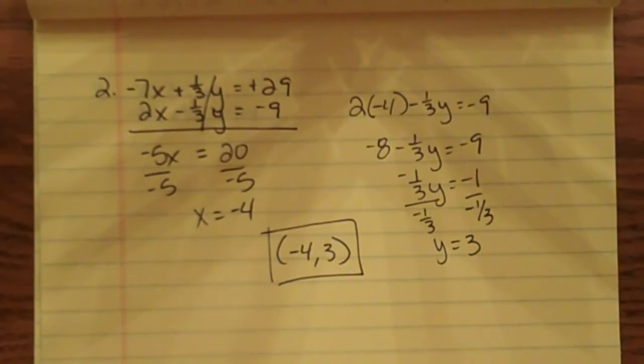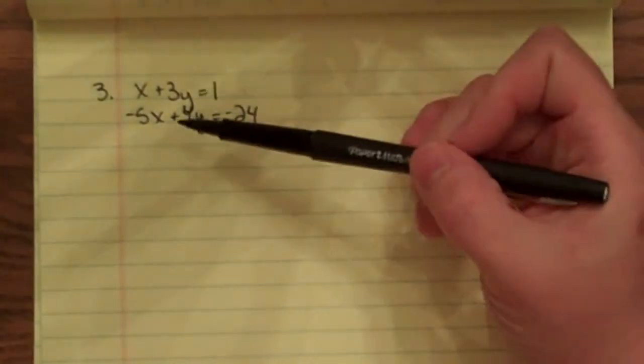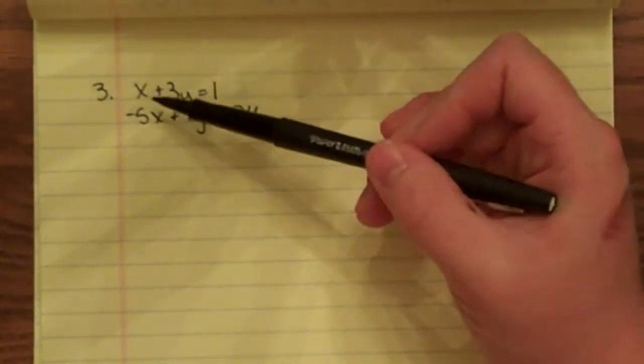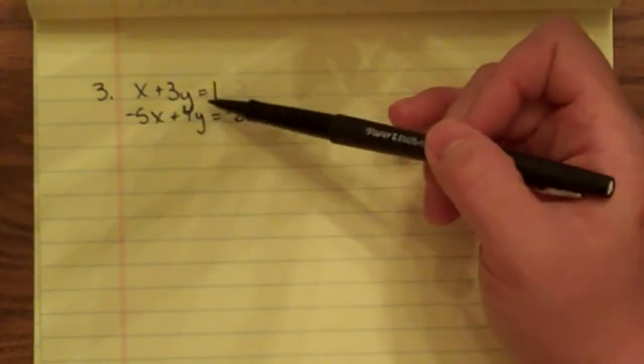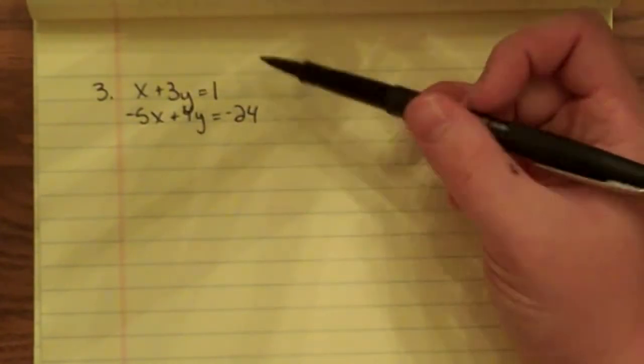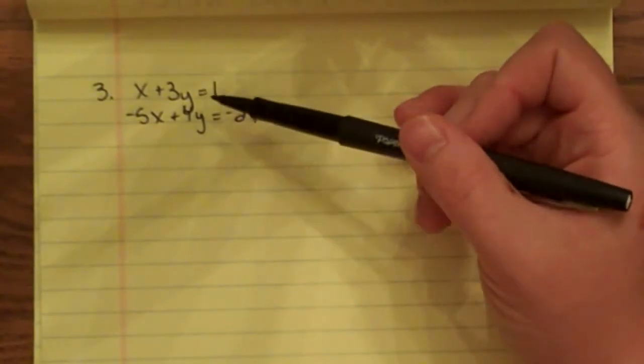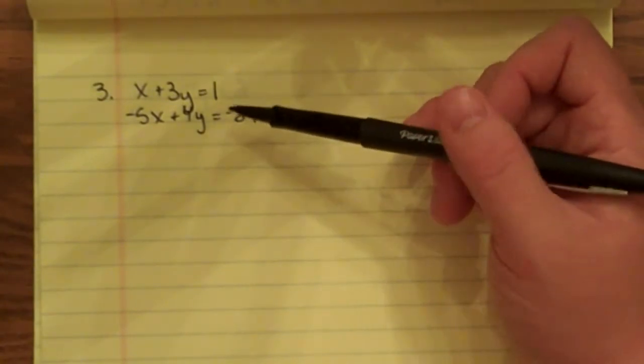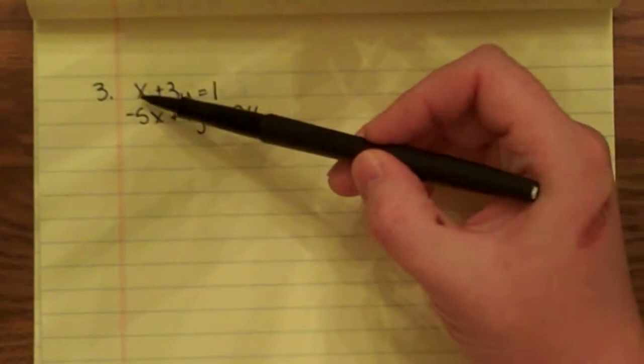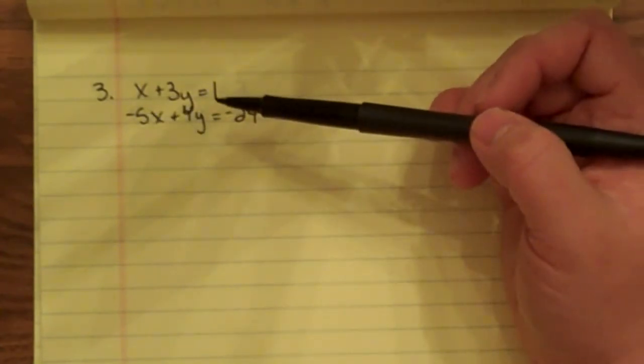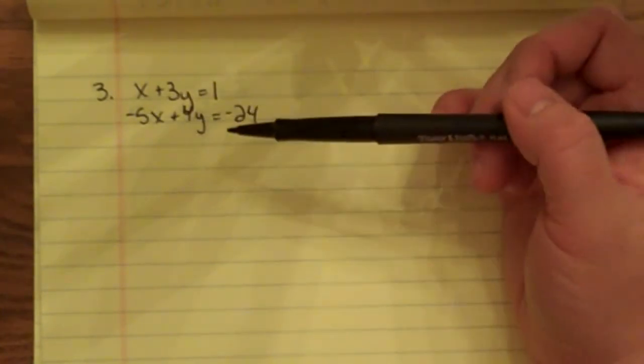Okay, let's take a look at another one. Here we have x plus 3y equals 1, and negative 5x plus 4y equals negative 24. So the first thing we check again is make sure everything is lined up. We've got x over x, y over y, equal over equal, constant over constant. Now, how do we go about eliminating something? I've got a 1x and a negative 5x. I've got a 3y and a 4y.